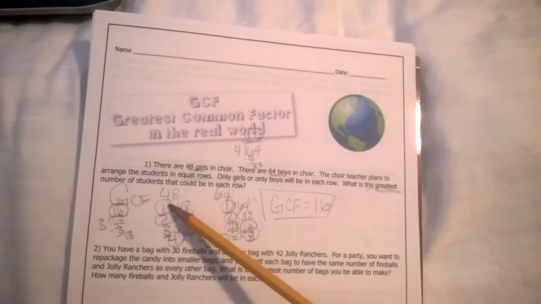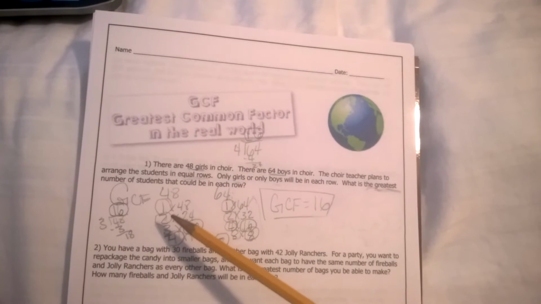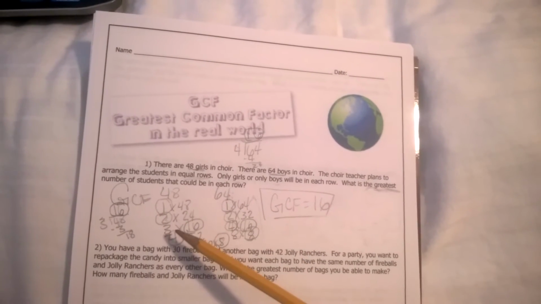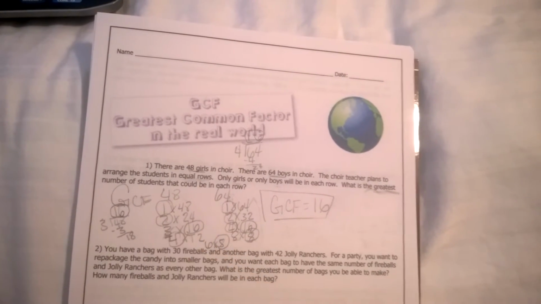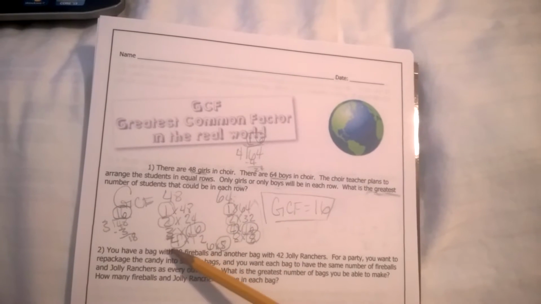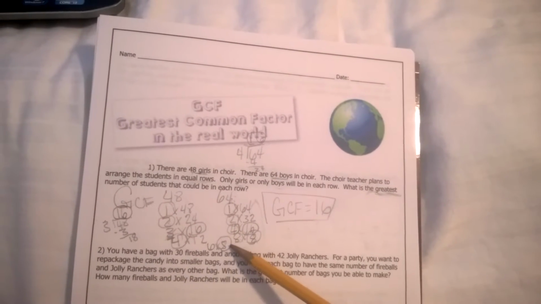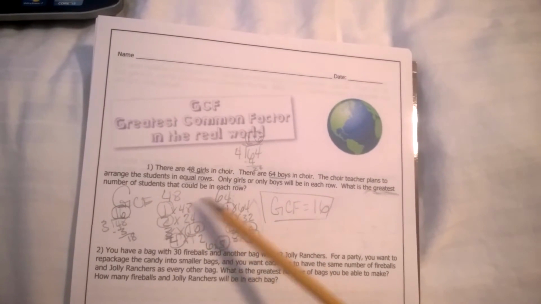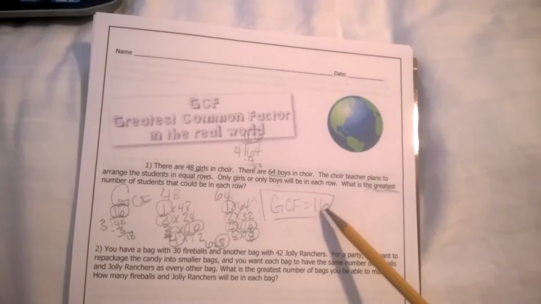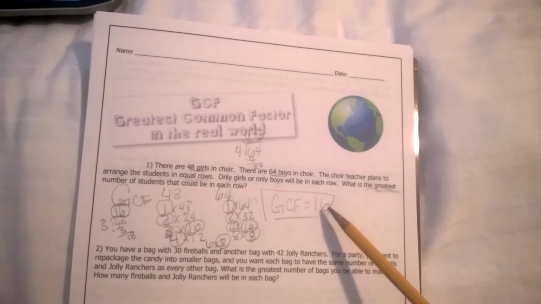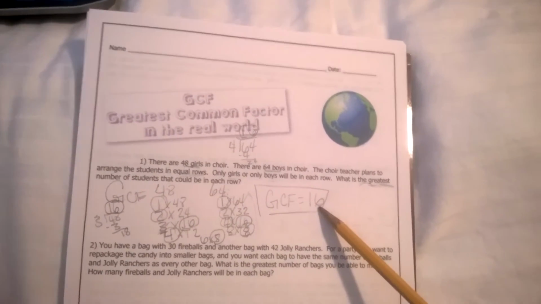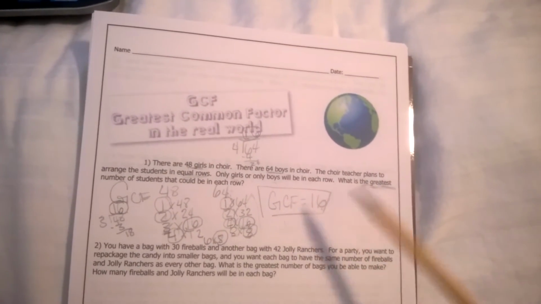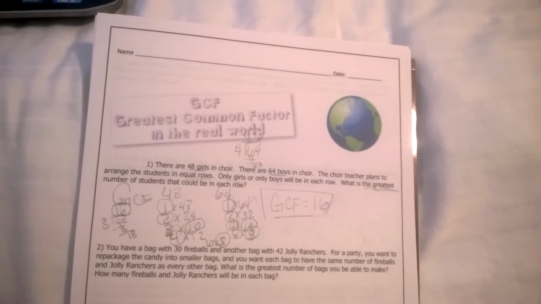Well, go through and circle. They have 1 and 1 in common. They have 2 and 2 in common. There is no 3 on the other side, but they do both have 4. They both have an 8, and they both have 16. Well, out of the ones that they have in common, 16 is the greatest. So that is going to be the greatest number of students that you can put in each row. Okay, so that's the number that they're looking for.